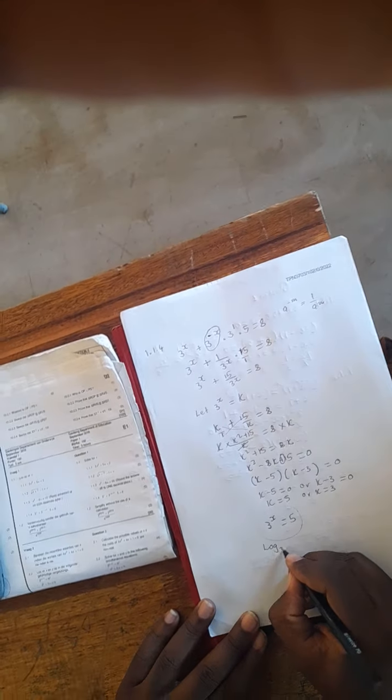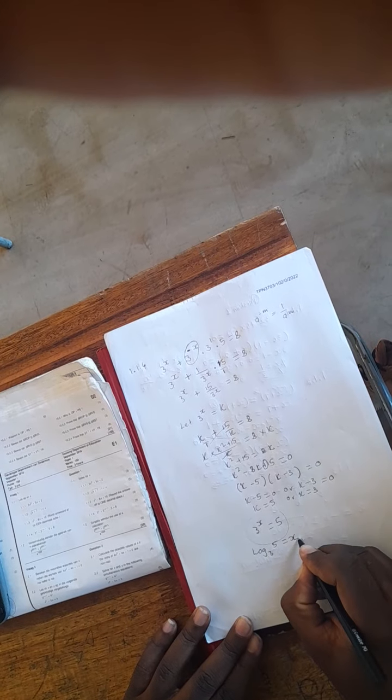So from here, we go back. Where there is k, we shall place 5. 3 to the power x equals 5. Can we solve such a thing? No, we cannot. But we can use a logarithm. The log says log base, what is your base there? It's 3. And the number, which is 5, is equal to the exponent. Then you take your calculator there.